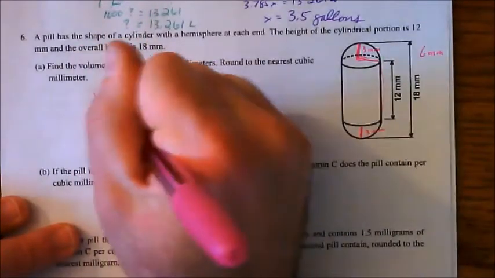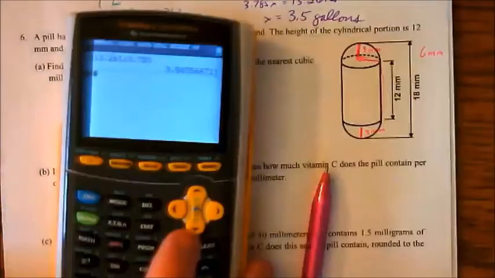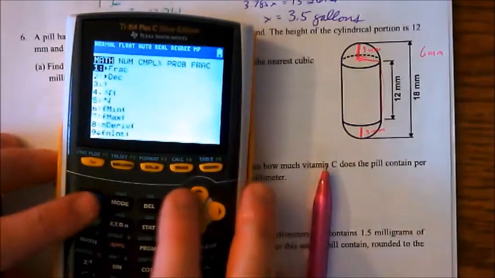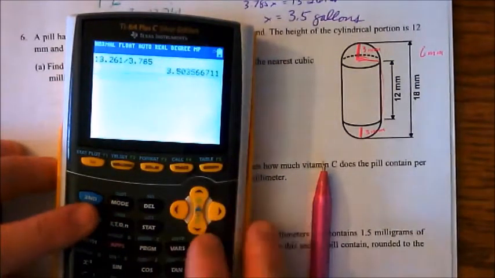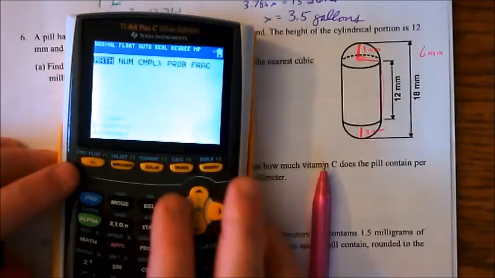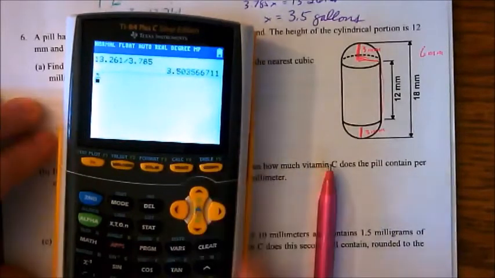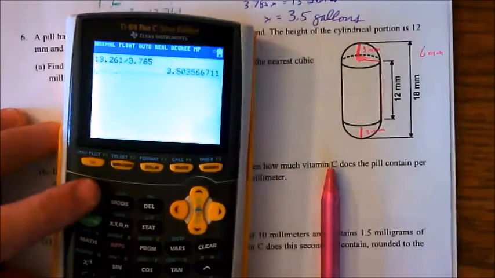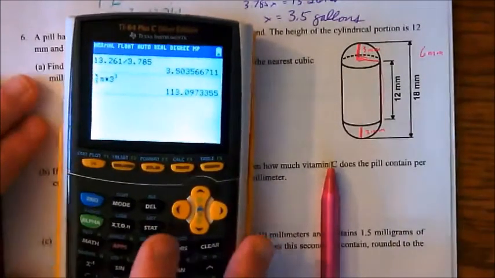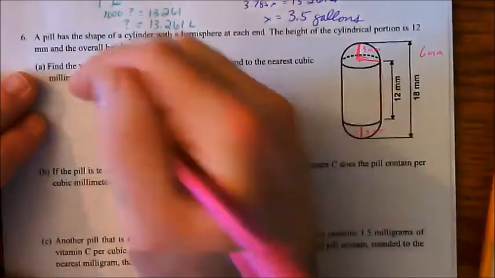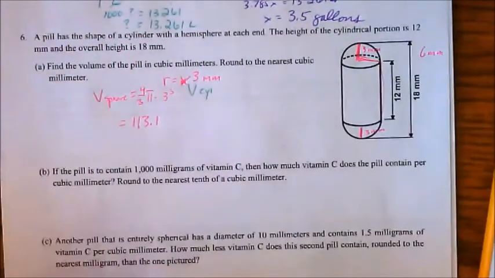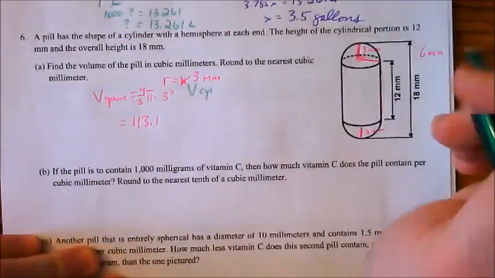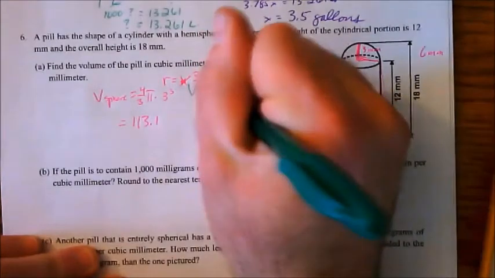So what we need is the radius of this first, because we need that radius in order to do the cylinder and the sphere. So a little problem solving. If this is 12 and this is 18, then that means there's a 6 millimeter difference between the overall height and the height of the cylinder, or the cylindrical portion.